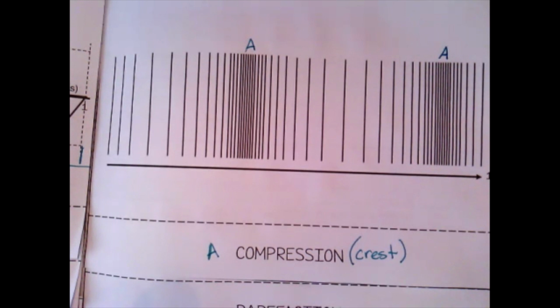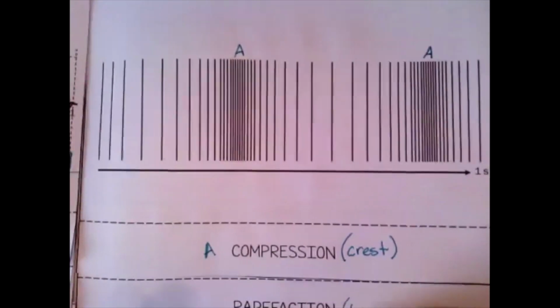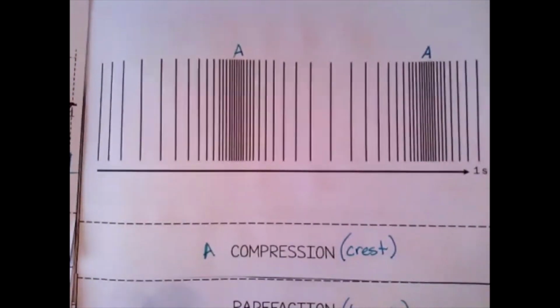Next, we're going to talk about a rarefaction. Well, if the compression is the crest, what part is analogous to the rarefaction? What have we talked about that you could compare a rarefaction to? Daniel, do you want to answer this one before they all answer it in the chat? Okay. Gavin. A trough. Yeah, this is going to be the trough.